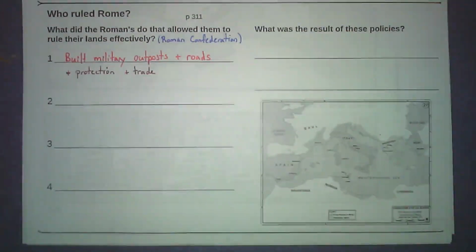If you remember, we talked about some of the other civilizations. When we talked about Mesopotamia, there were times when the Assyrians took over and they weren't very nice and the people didn't like them. And every time someone took over and that made the people unhappy, those people always revolted and eventually formed a rebellion and took over. Rome was working to prevent that. They wanted the people to stay happy.